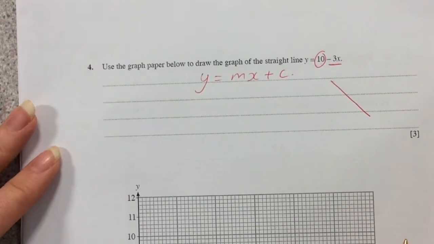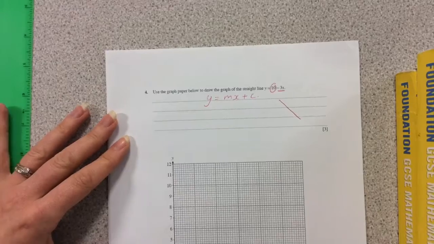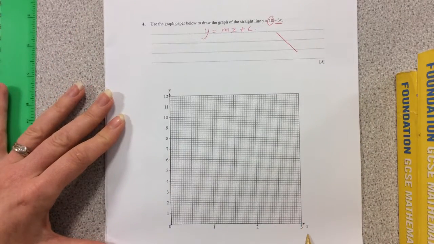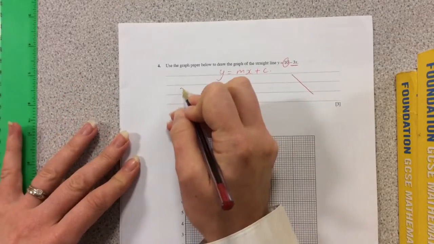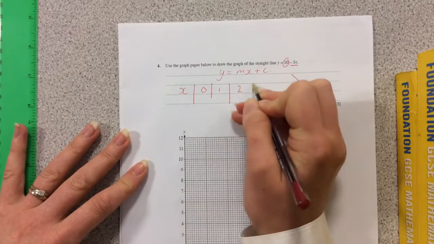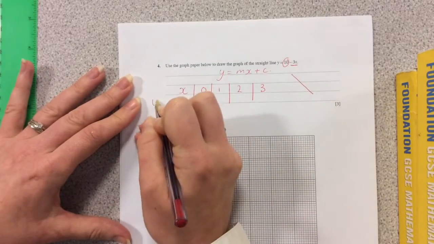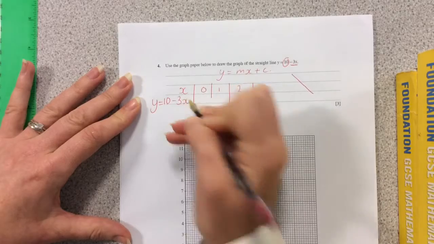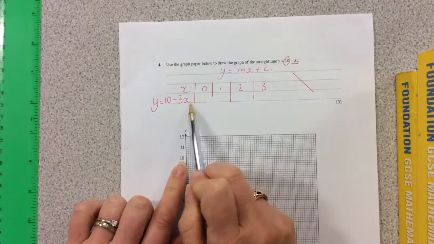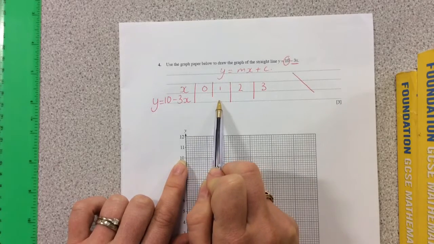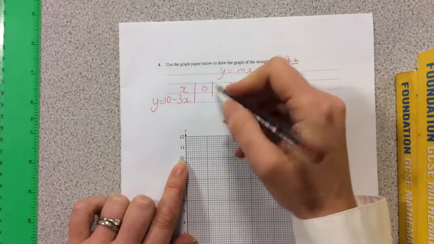So we're going to use a table of values. Now, to help me decide what values for x I'm going to use, I look at the scale it's given me. So I'm going to use the values 0, 1, 2, and 3. So in my table of values, I've got x is 0, 1, 2, and 3. And I have to work out what the value of y will be when x is 0, when x is 1, when x is 2 and when x is 3.